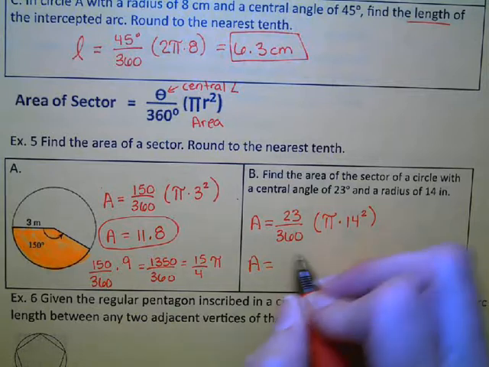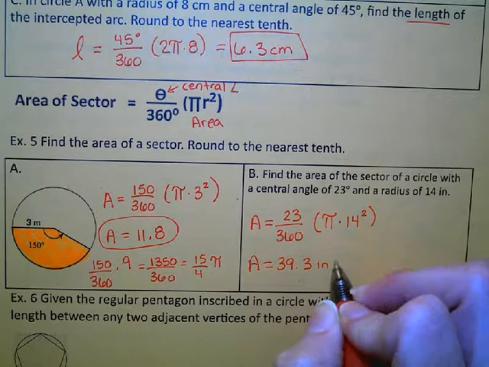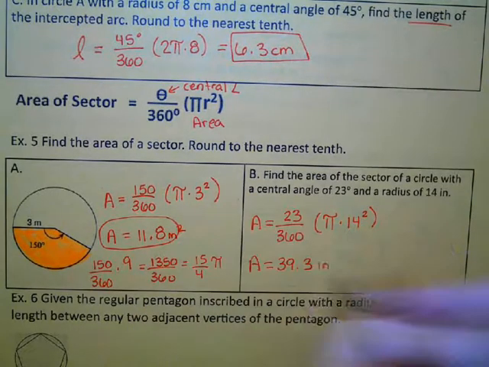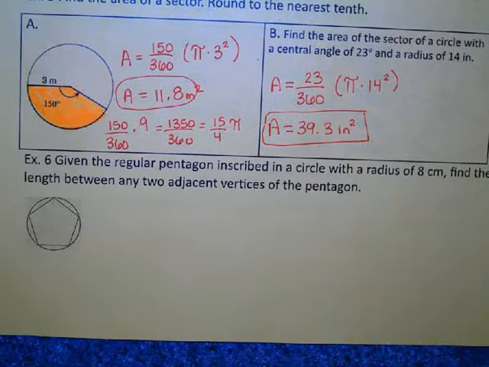And the area, it looks like 39.3. And area is in units squared, so that should have been meters squared. This one would be inches squared.